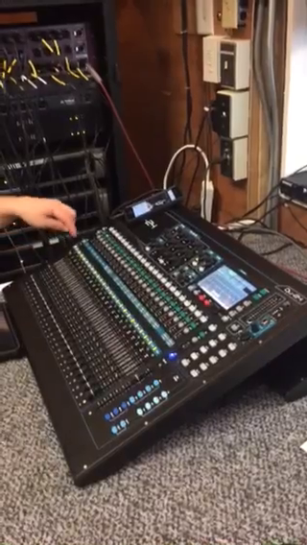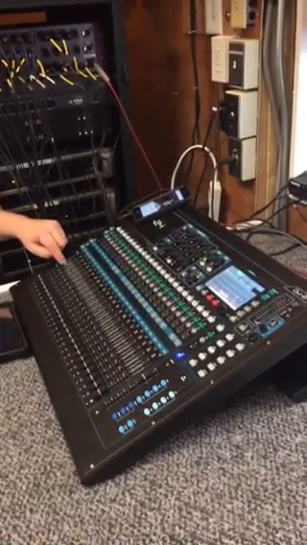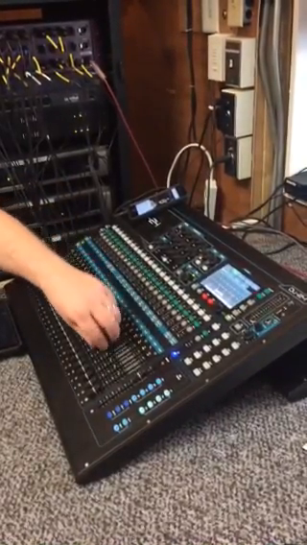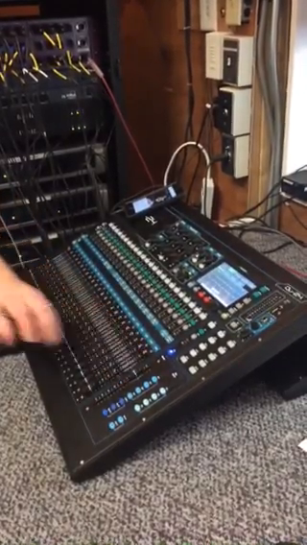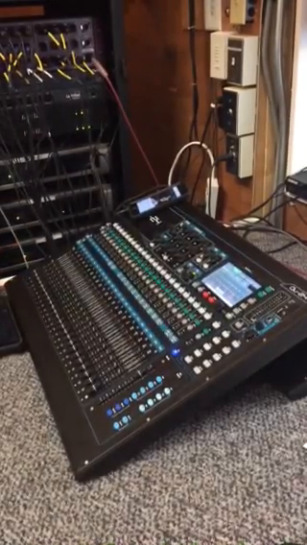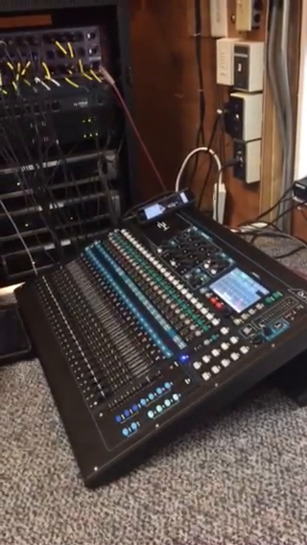So I went ahead and I set up my custom layer, and I put my 16 microphones, my music, and then my effects all on that one layer, and then I mixed everything from there. It just gave me one place to do it all from.